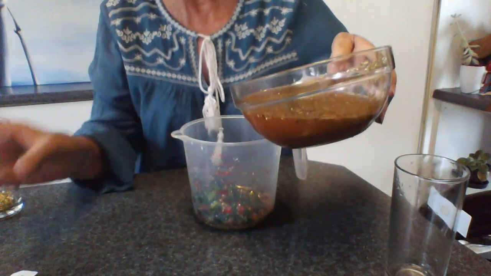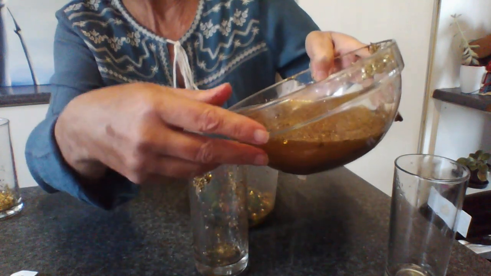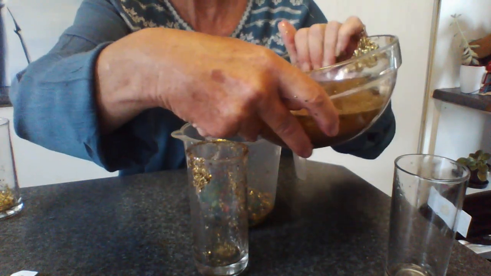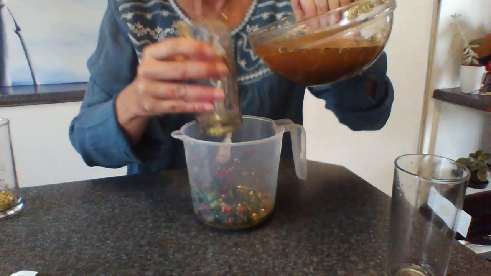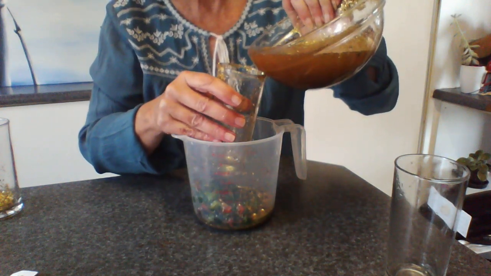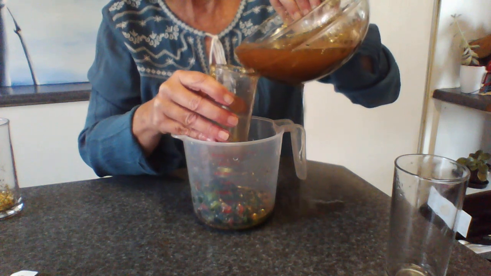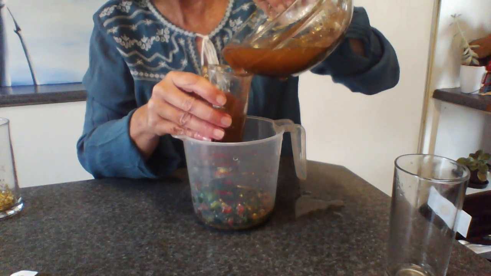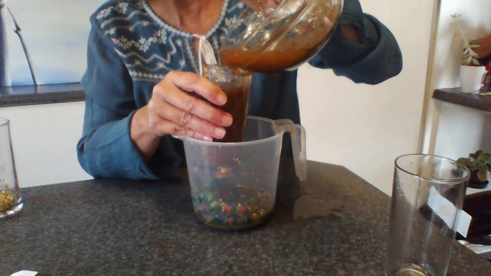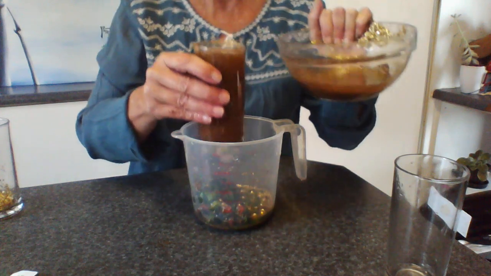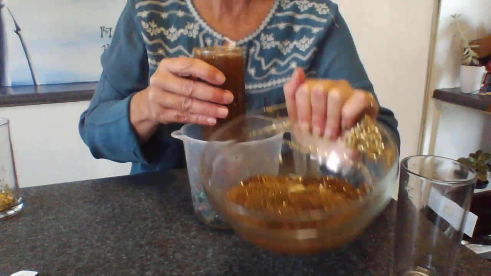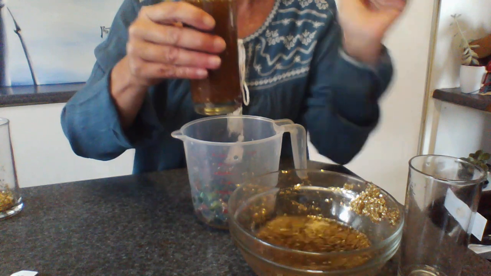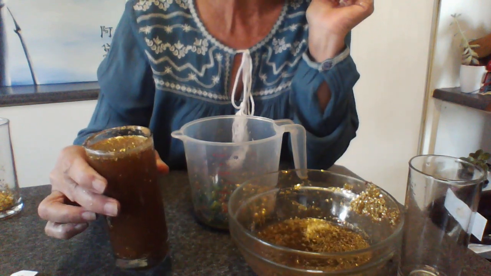If you look at this mixture now, let's have a look. Can you see that decanting is not working? So sieving will be our preferred method.